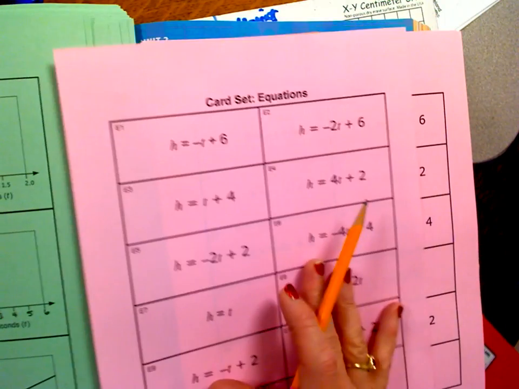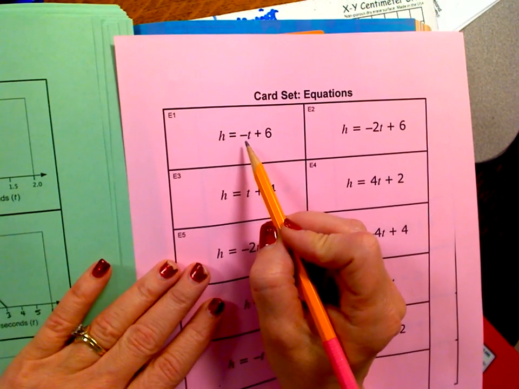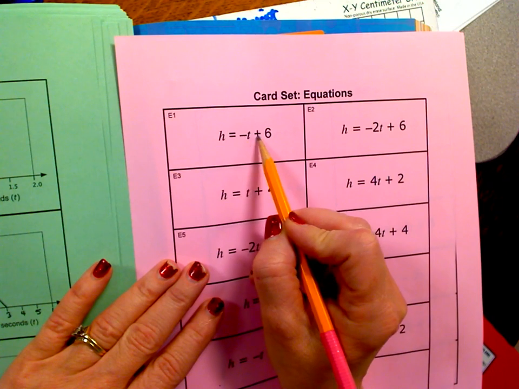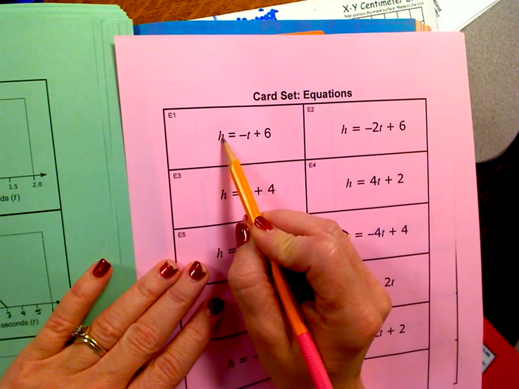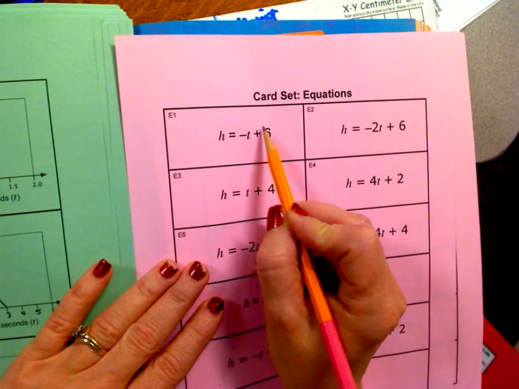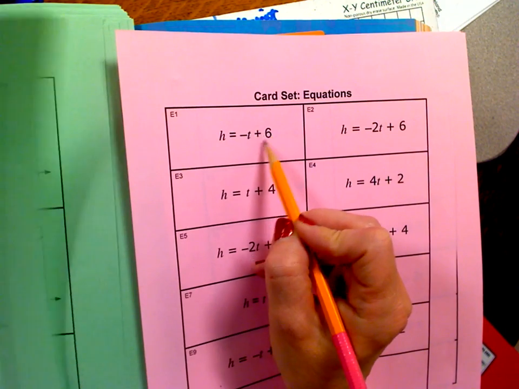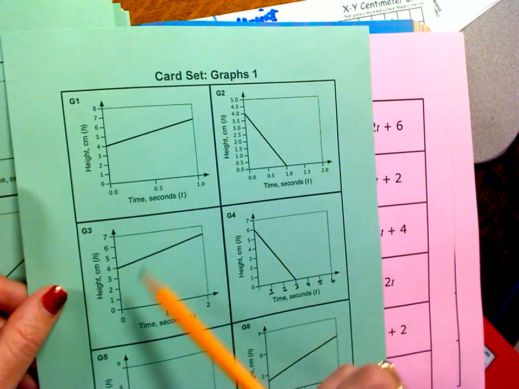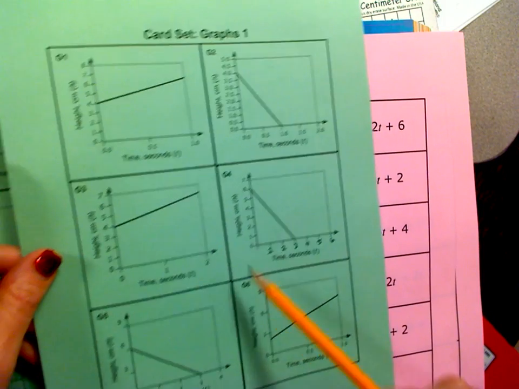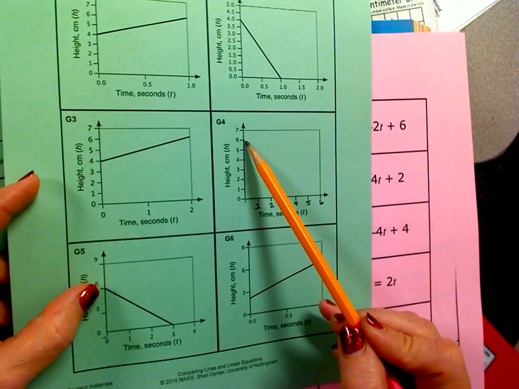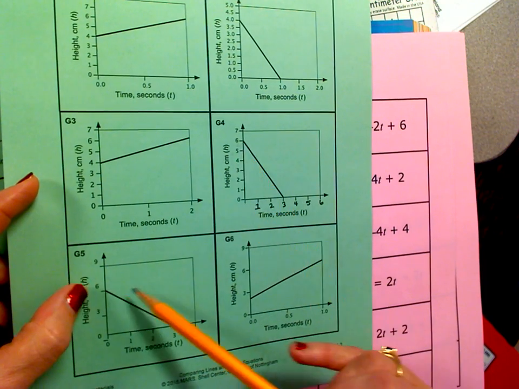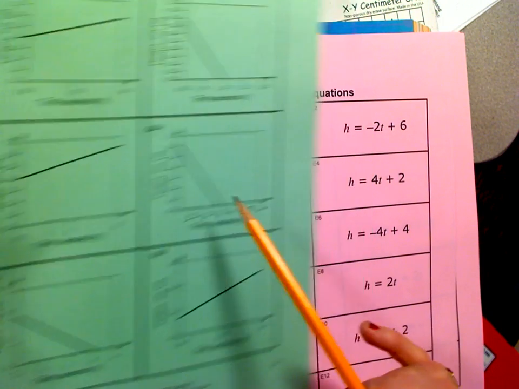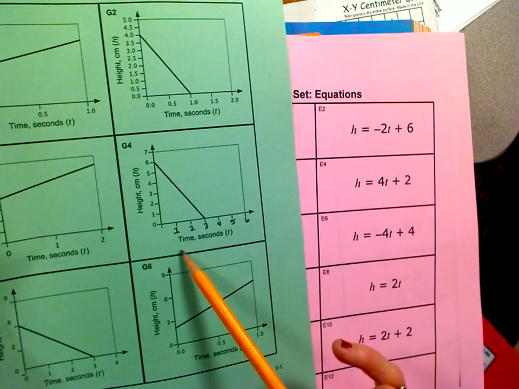So for example, if the equation, now remember these equations, is h equals negative t plus 6, that is your y and that is your x. And so you're looking for where the y-intercept is at positive 6. So looking at each of the graphs, find where it's a positive 6. Careful, there's maybe more than one, so don't just look for 6 because there's a couple of them.